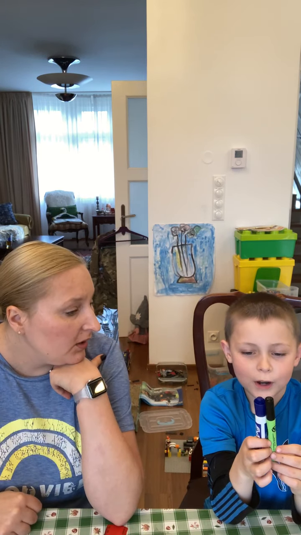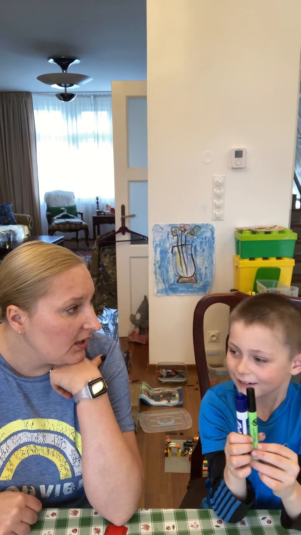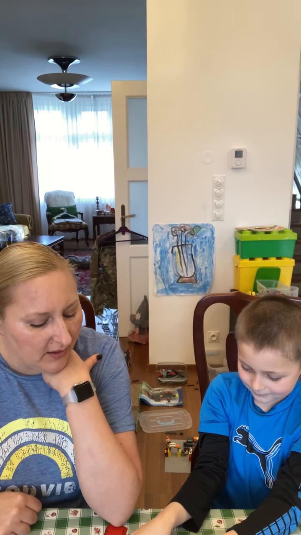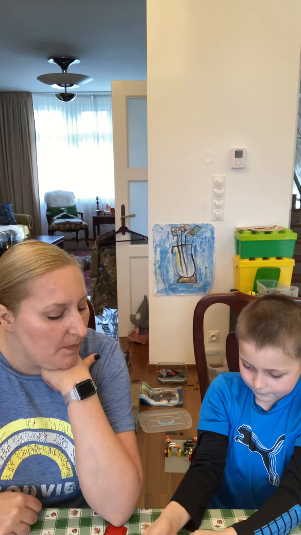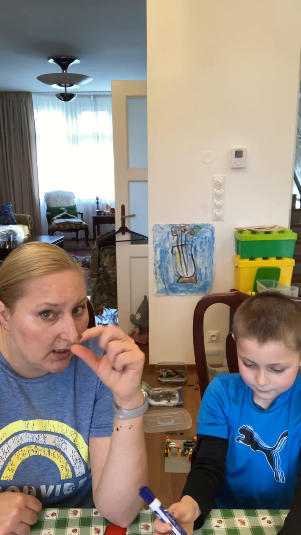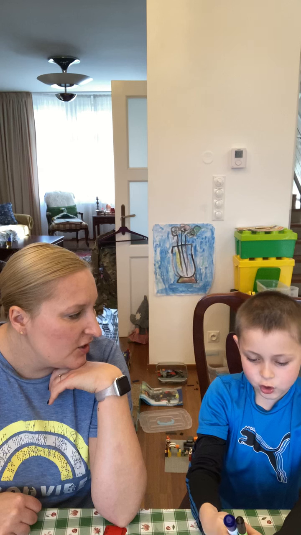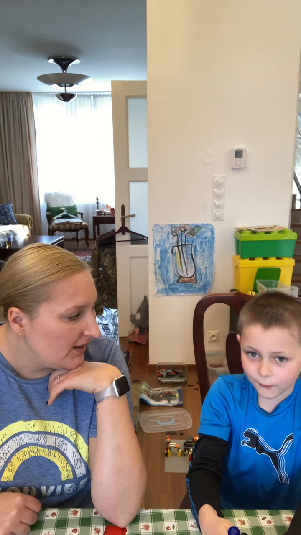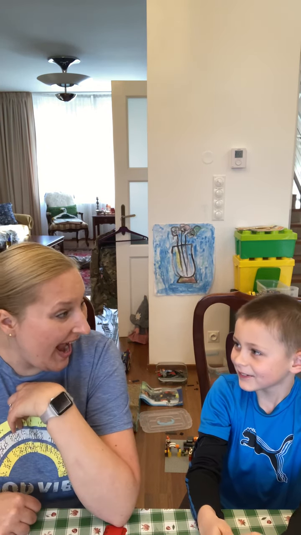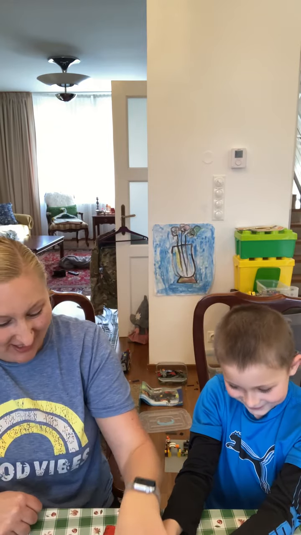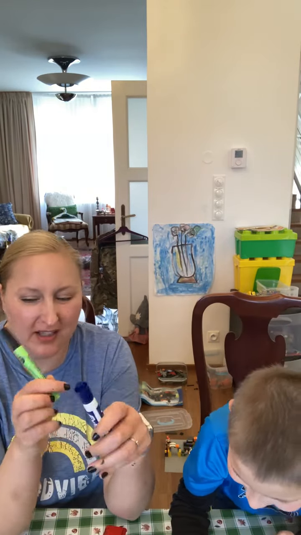The green one is longer. Can you compare them and tell me which pen is shorter? The blue one is shorter than the green one. Wow, James. Good way to talk about these and compare the lengths.